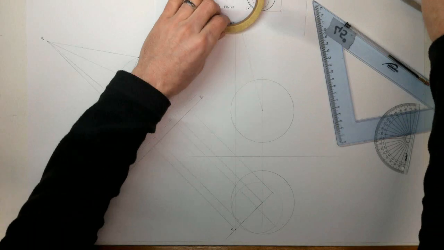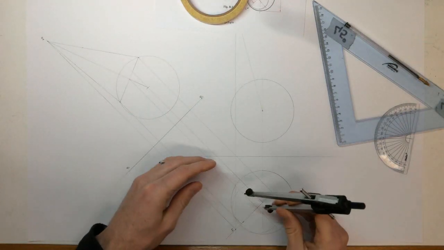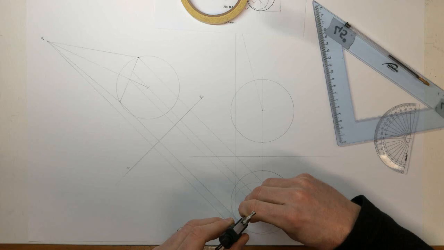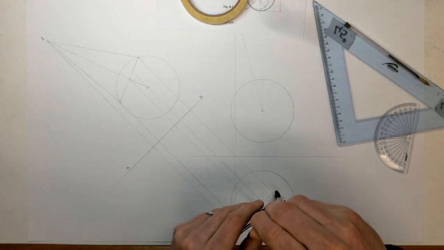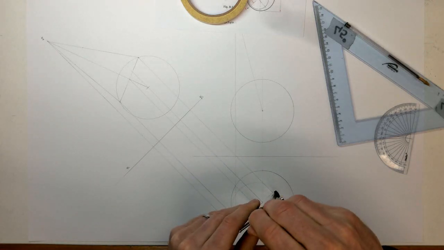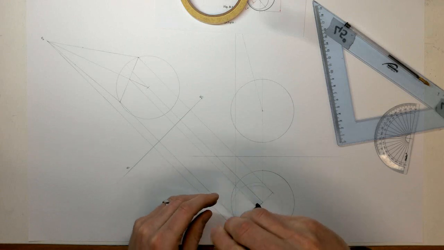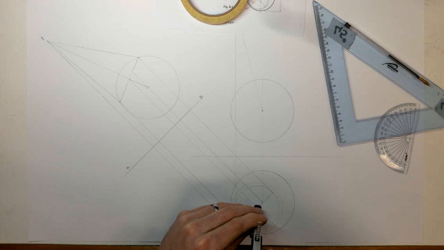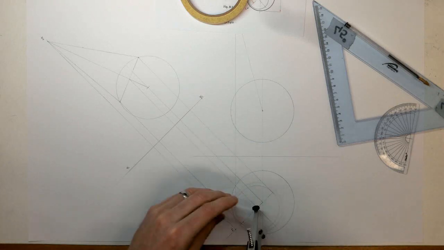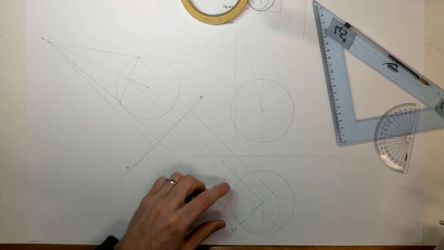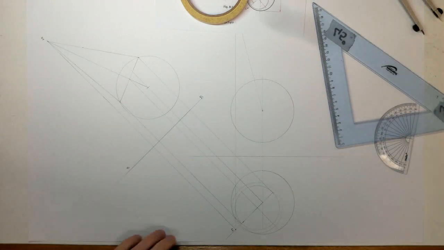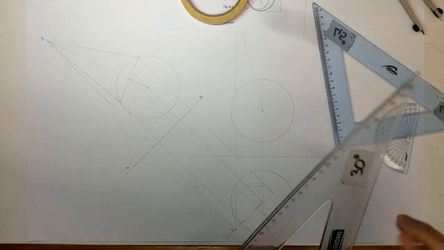Okay, so now I can draw my minor circle with that radius that I've just found. The length of each of those isn't very different between my minor and major, but I'll still follow the same construction I usually would.